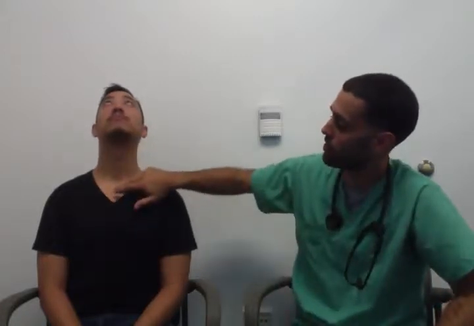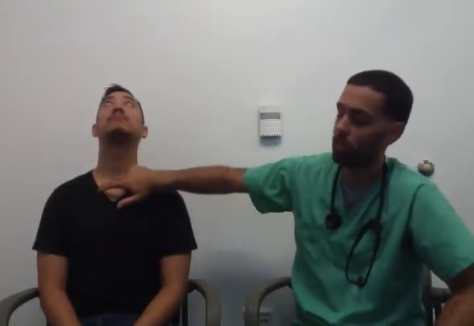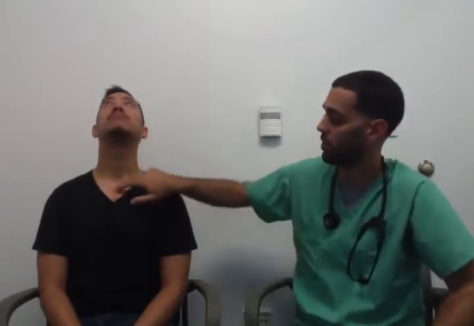So I'm going to follow this up by identifying a couple of landmarks. I'm going to ask him to lift his chin. I'm going to look for the suprasternal notch, which is right here in between the left and right clavicle. Just below that, I can palpate the sternal angle, which marks the beginning of the second costal cartilages. All right, you can lower your chin.